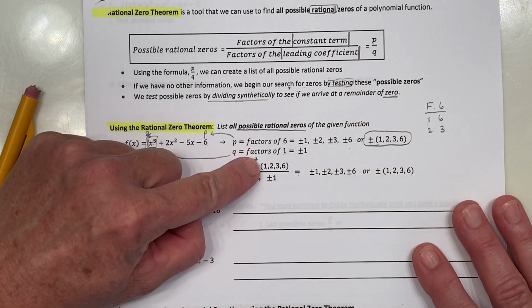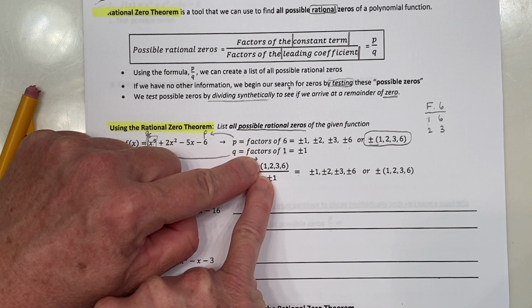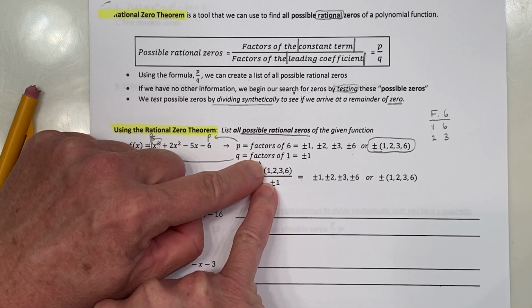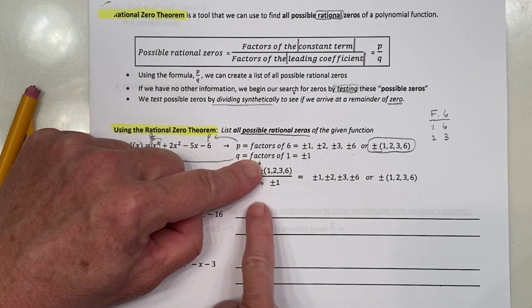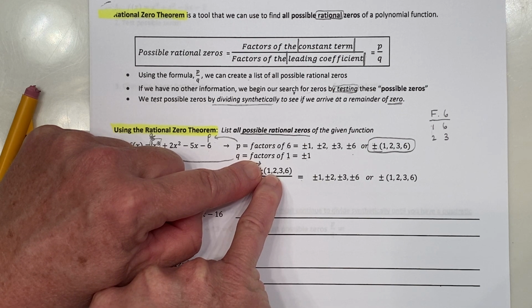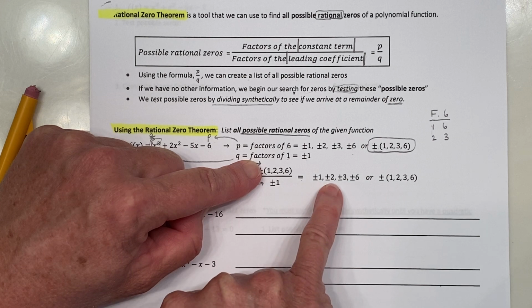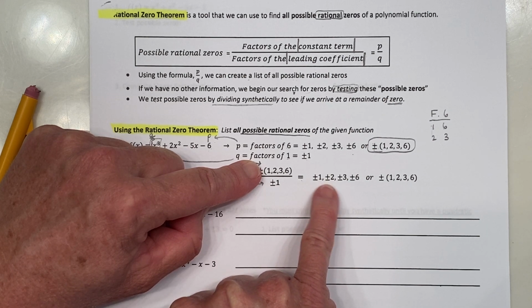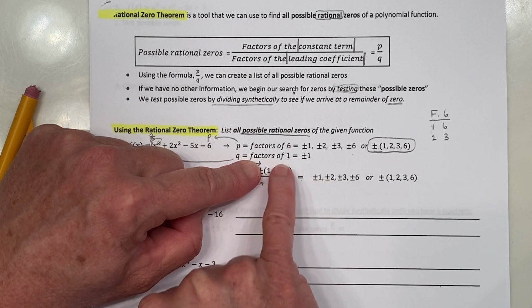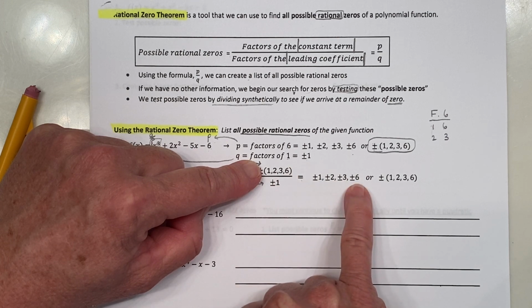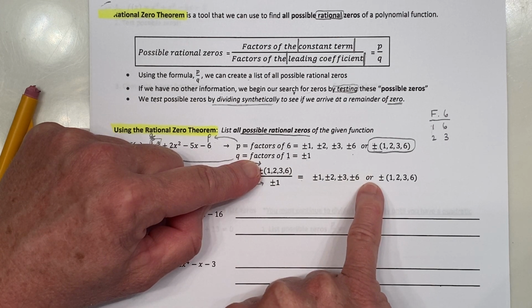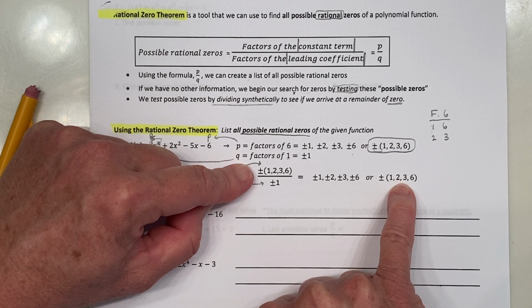I would, just for right now, ignore the plus minus, and I would think about taking 1 and dividing it by 1. That results in 1. Then I would move on to the next factor of 6 in the numerator. 2 divided by 1 is 2. So the ones in the denominator aren't necessary. 3 over 1 is just 3, and 6 over 1 is just 6. And again, they condensed right here all those factors.